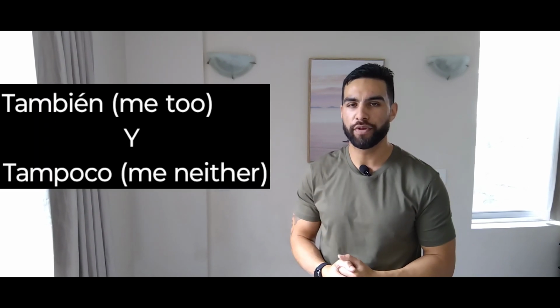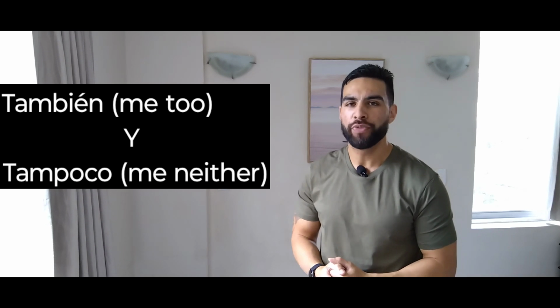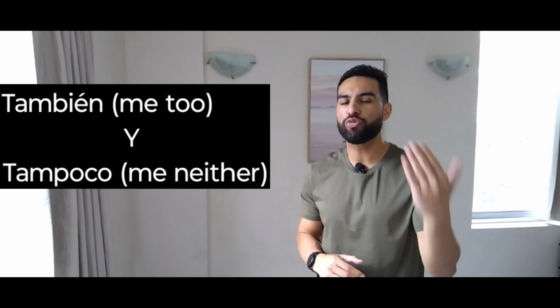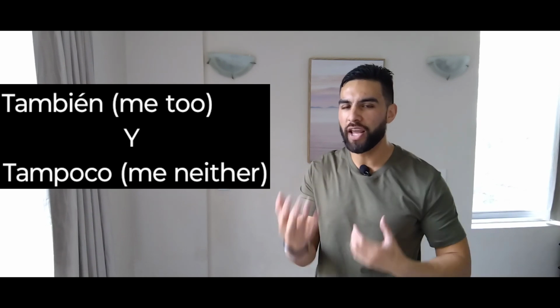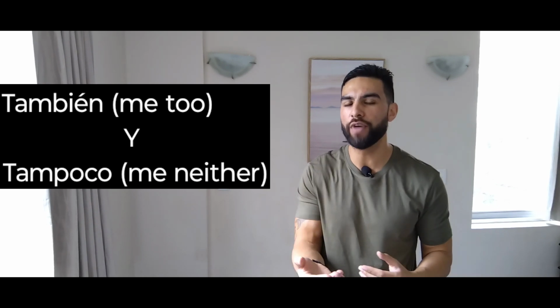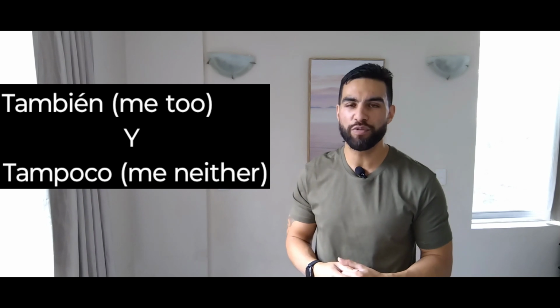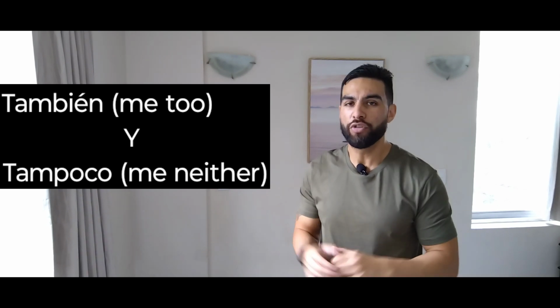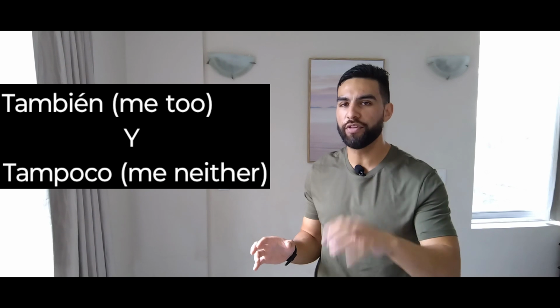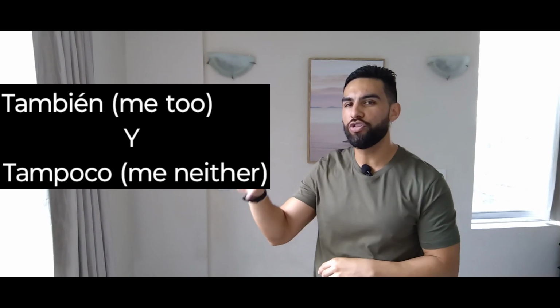Something that can get a little bit confusing when you're learning Spanish is using también y tampoco. As I said, it gets a little confusing, but it is really important to learn because it's going to help your Spanish conversation sound a lot smoother, especially when you're speaking with native speakers, because they use it all the time. I'm going to quickly go through the differences between the two, how to identify when to use each one, and then at the end I've got a quick quiz to test whether you understand when to use también and when to use tampoco.